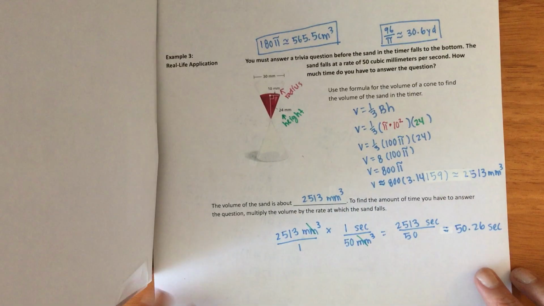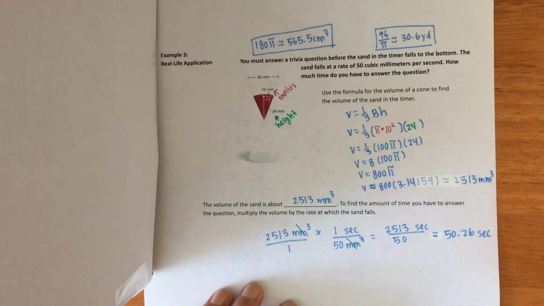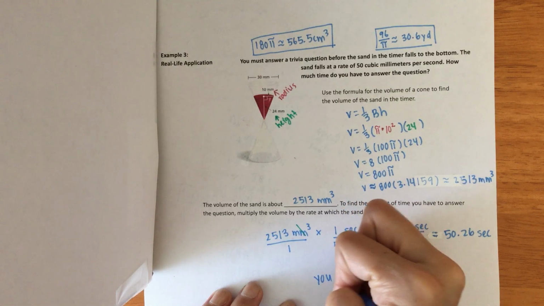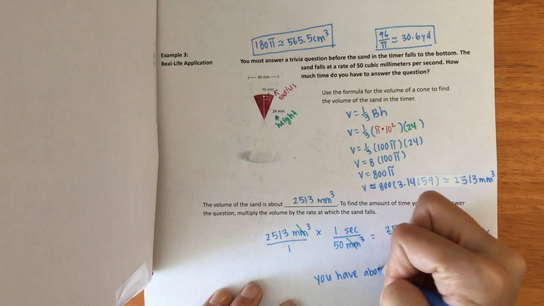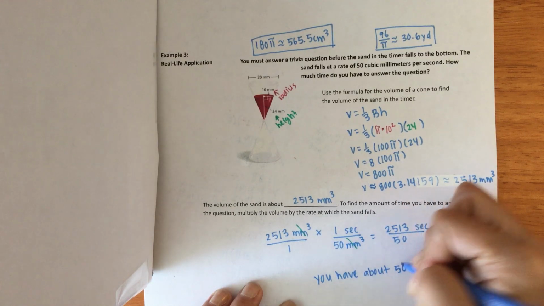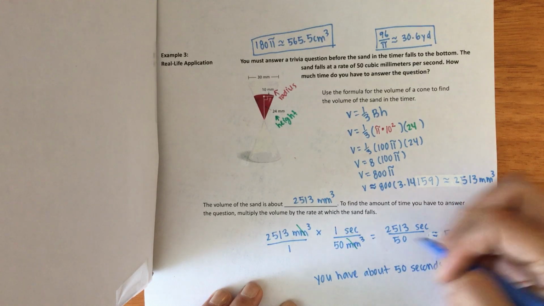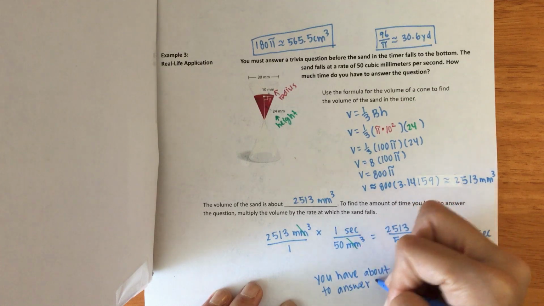So in other words, I know this is a really complicated question. I don't expect you to necessarily know how to do that right off the bat, which is why I don't have an example problem for you to do with this. I want you to know you have about 50 seconds to answer the question.